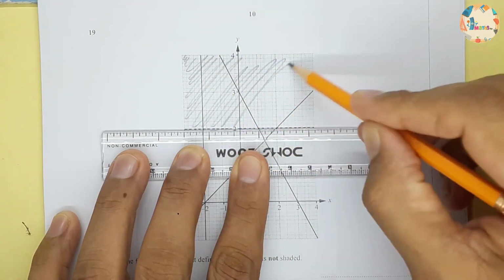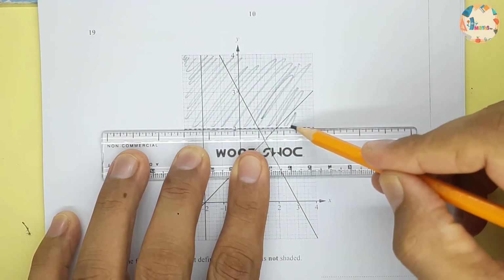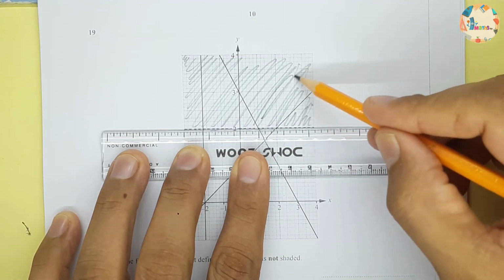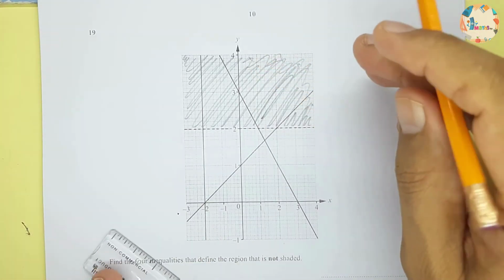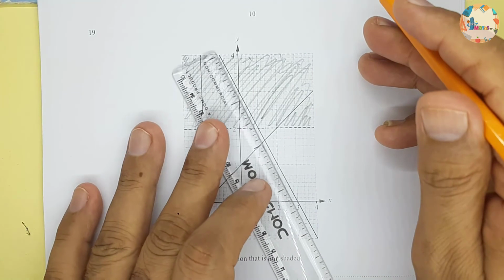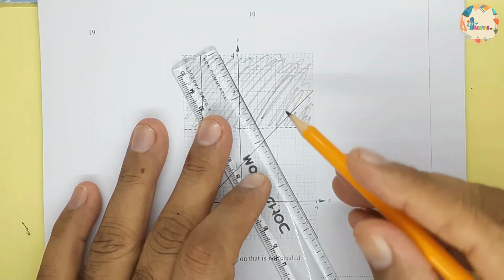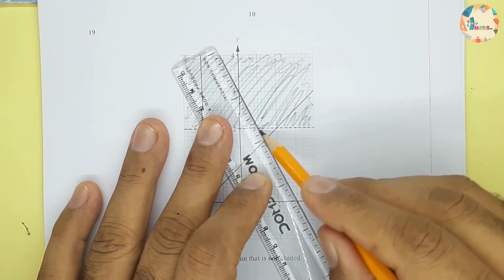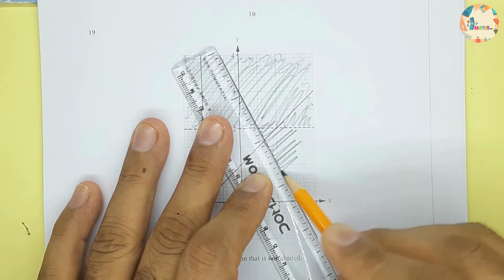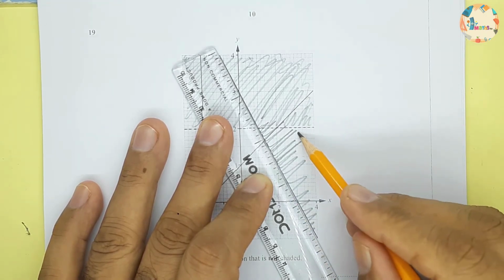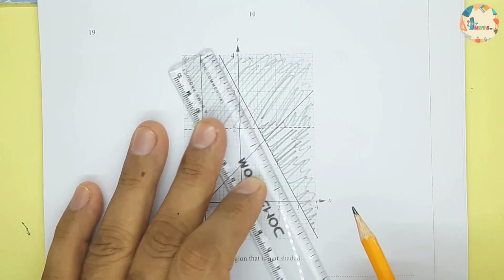This region is all shaded, so I will shade it for you, and this region is also shaded, so I will shade the region. This is also shaded.